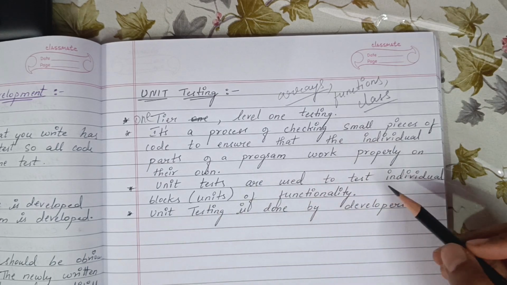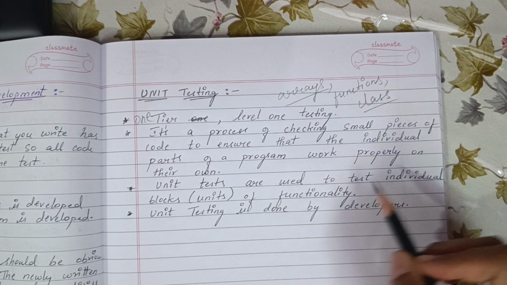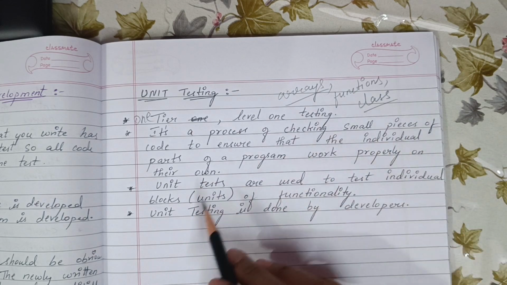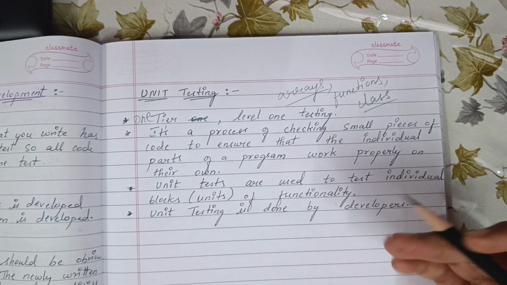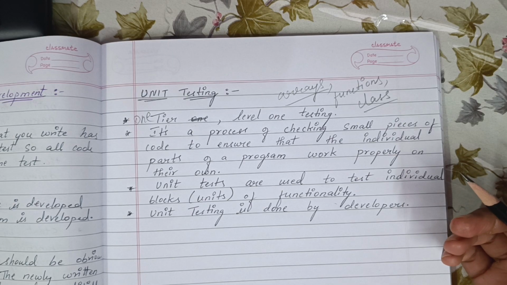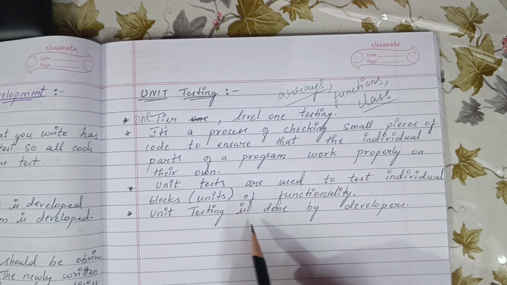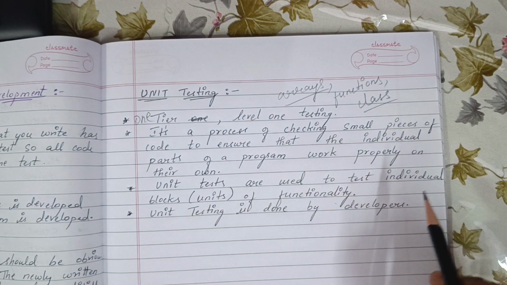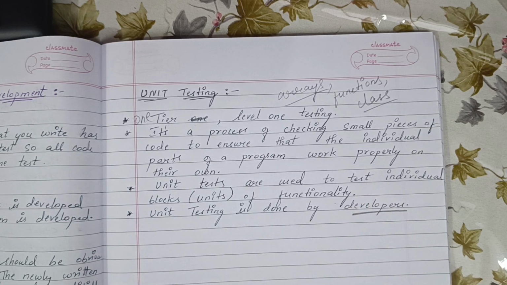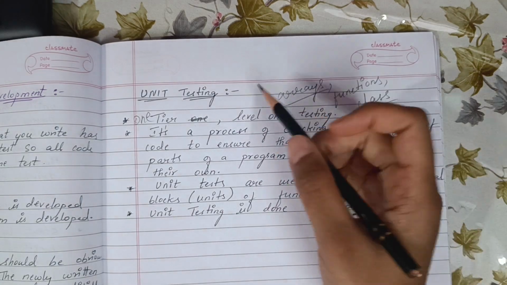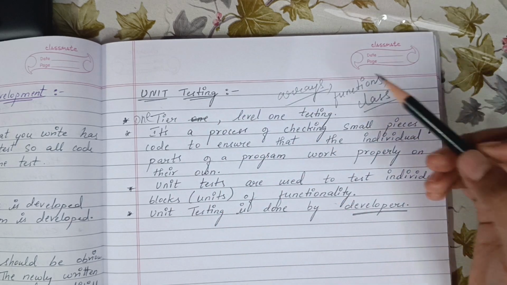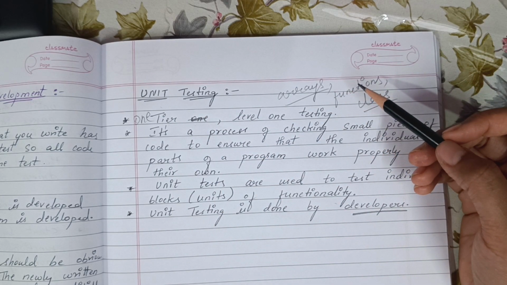And then unit tests are used to test individual blocks of functionality, as I have already said, whether it is working properly or not. Unit testing is done by developers, which I have already told you in the previous video. This type of testing comes under development testing.